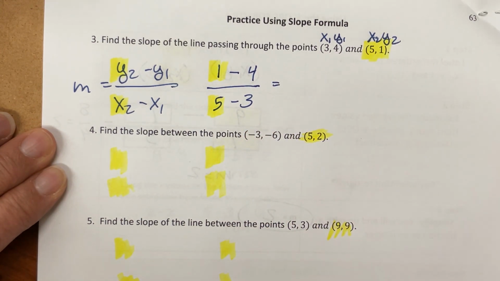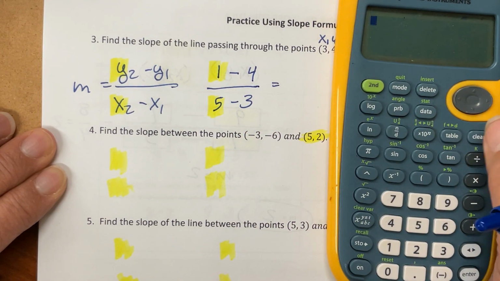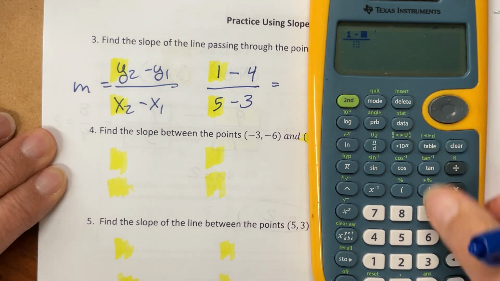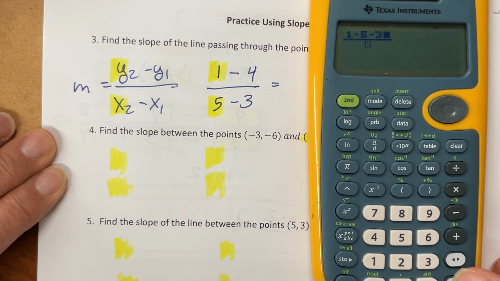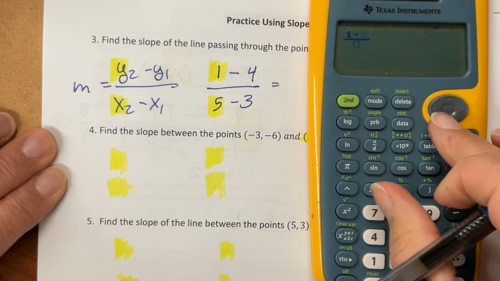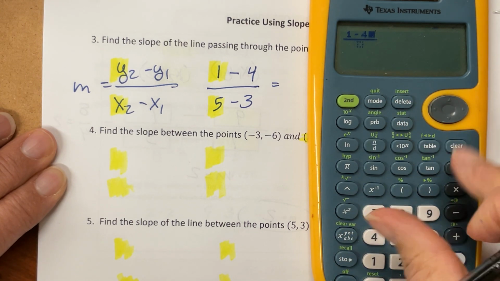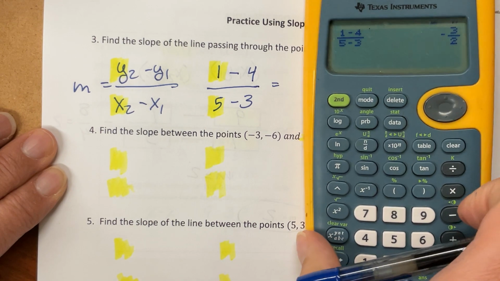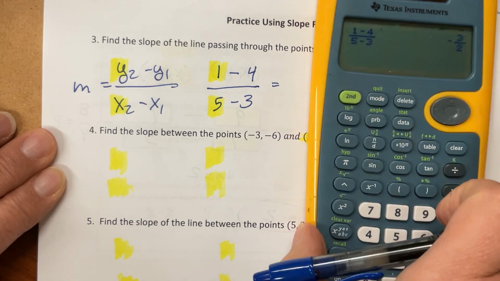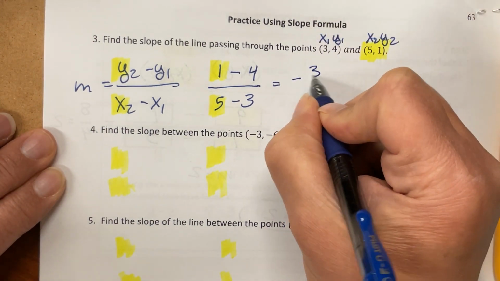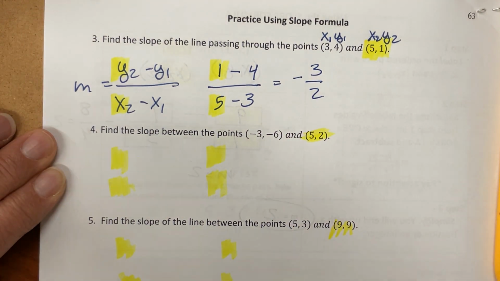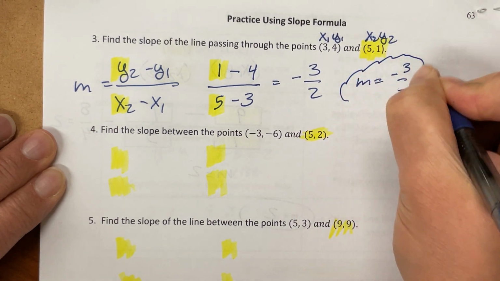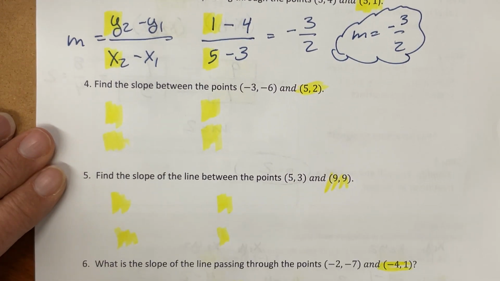That's going in a calculator because no mathing for me. Clear, clear, clear. And over d, 1 minus 4 over 5 minus 3. Oh, look at that, I made a mess. All right, 1 minus 4 over 5 minus 3. Be careful. Always look before you do it. And then I got negative 3 over 2. So my slope, m equals negative 3 over 2. A little puffy cloud of happiness, and it's beautiful. There we go.